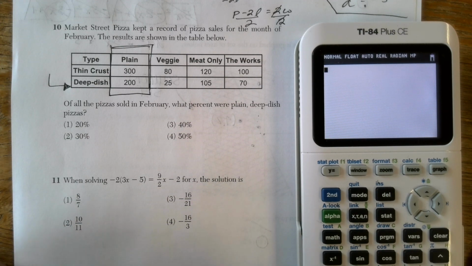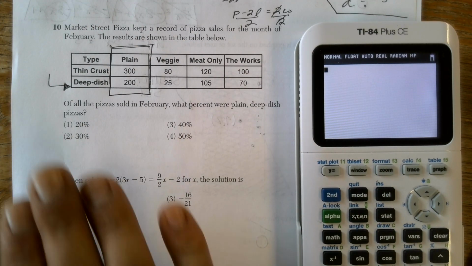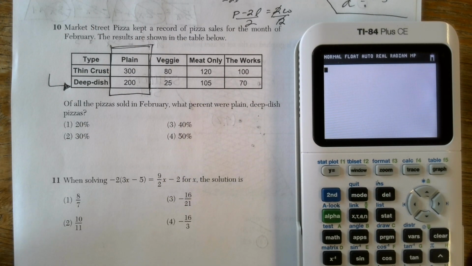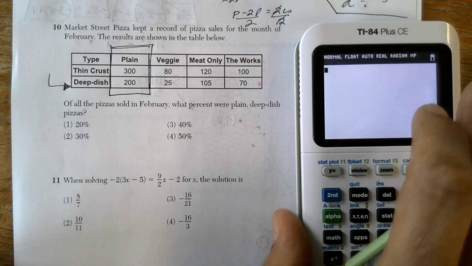All right, welcome back. So I do have some stuff already highlighted for us. It says Market Street Pizza kept a record of pizza sales for the month of February. The results are shown in the table below. Now, I added all of these up, and it's going to equal 1,000.